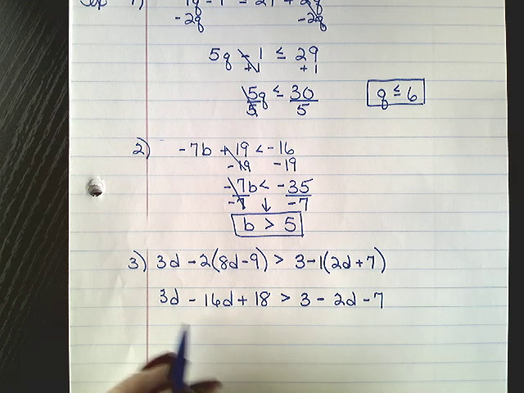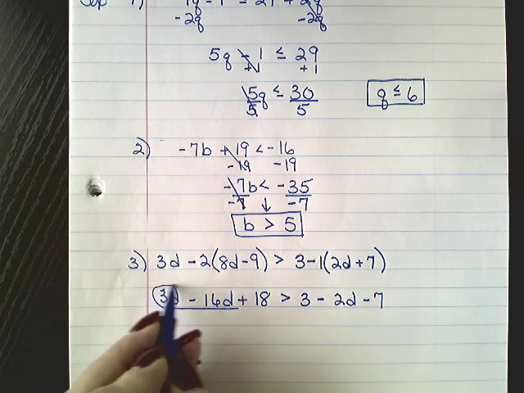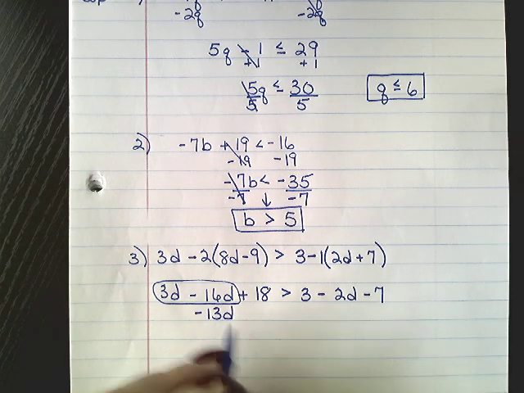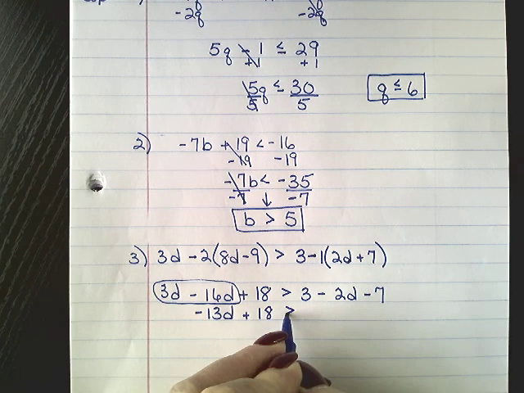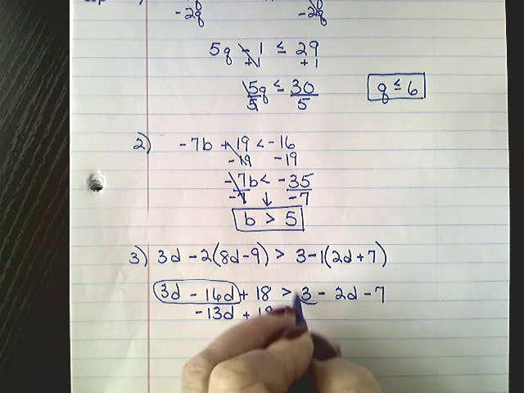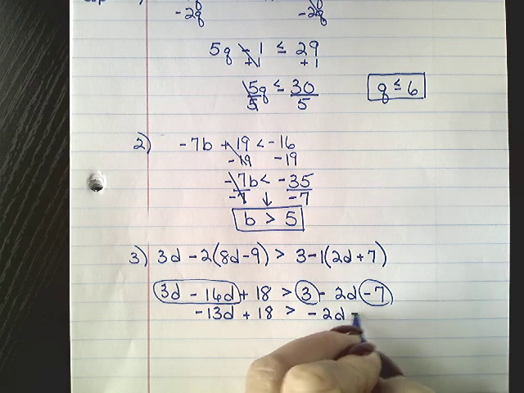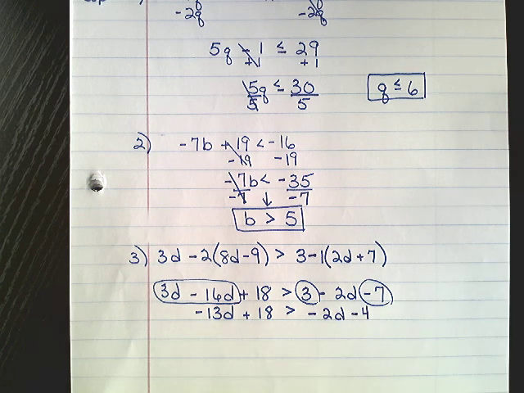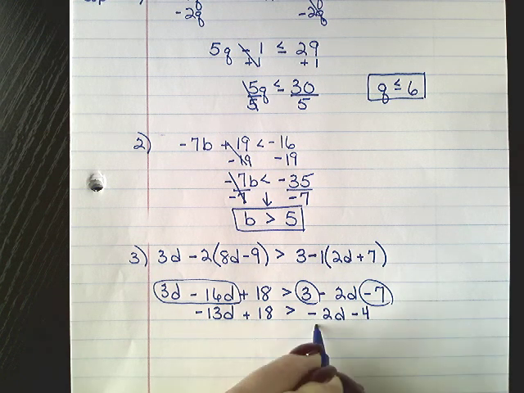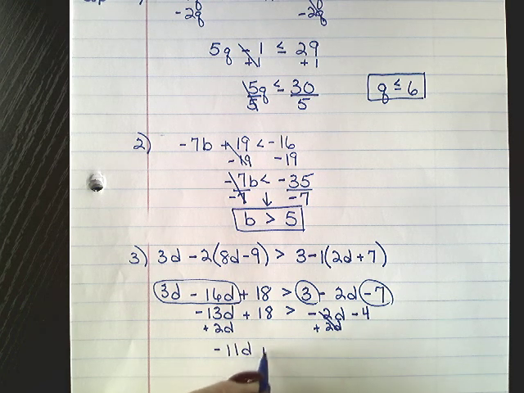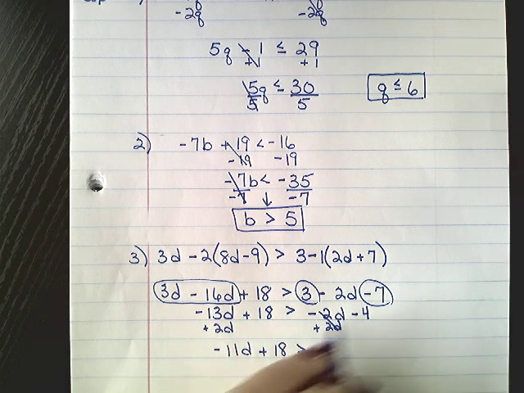Now on this side, I can combine like terms. That's going to end up being negative 13d plus 18 is greater than. On the other side, I can combine my 3 and my negative 7, so I would have negative 2d minus 4. Now I'm going to move my d over, so I'm going to add 2d to both sides. I get negative 11d plus 18 is greater than negative 4.